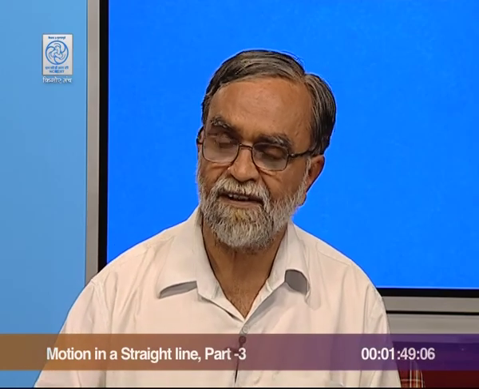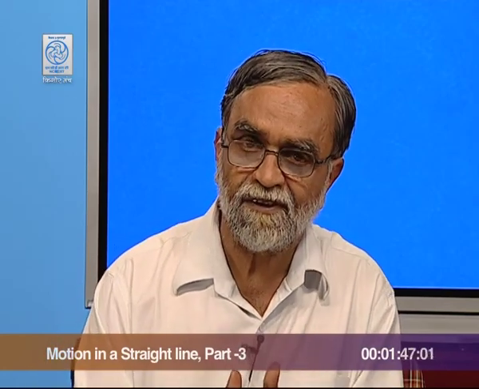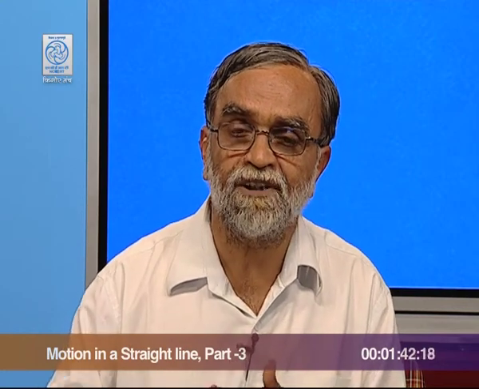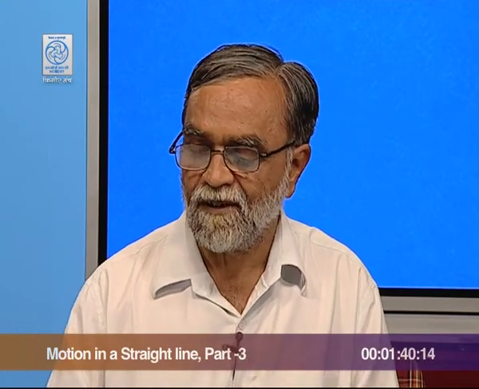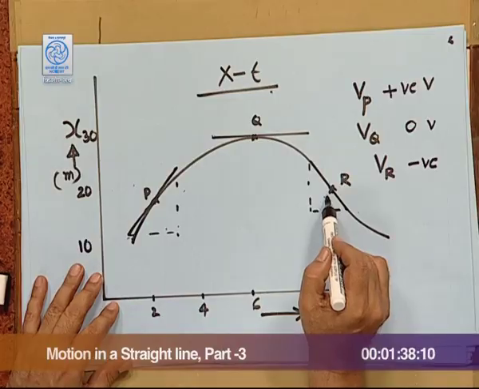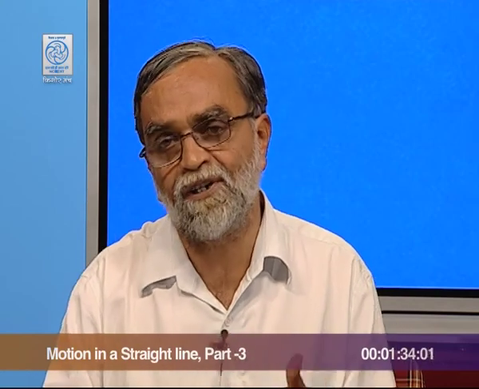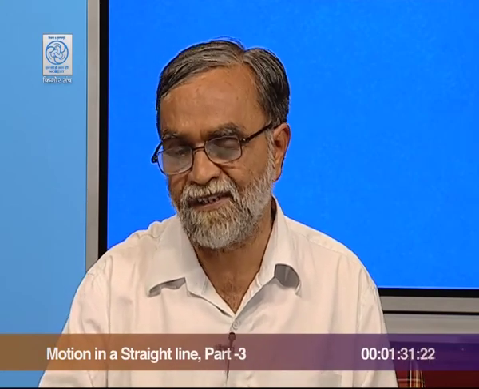When the object has positive velocity, it means the object will be moving along whatever direction you have defined as positive. When you have negative velocity, it means the object will be moving against the original direction, which you have called positive.